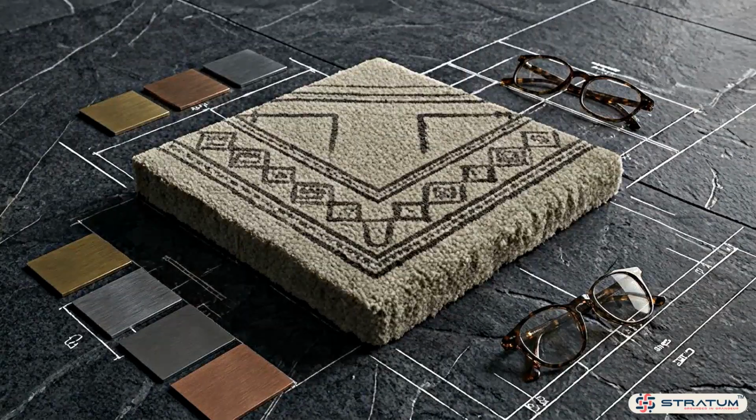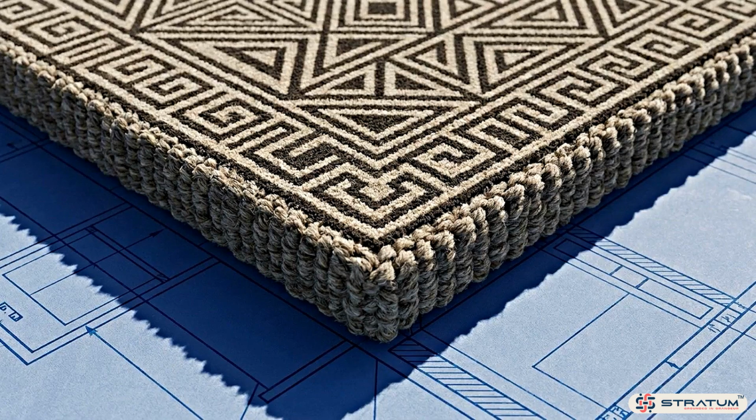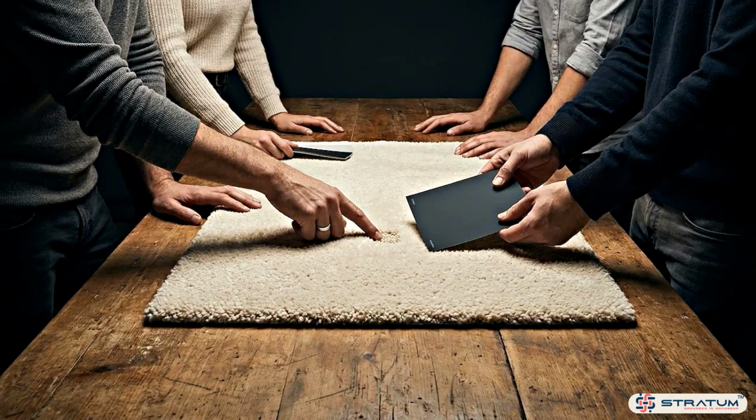This image shows what the industry calls a strike-off. Before committing to a massive manufacturing run, the factory produces a small, fully realized physical prototype of the complex design. This small prototype allows the design team to catch errors in color or texture before the final carpet ever enters full-scale production.